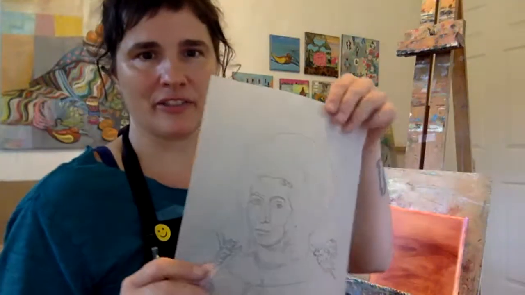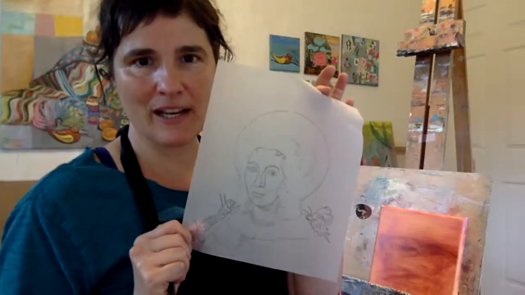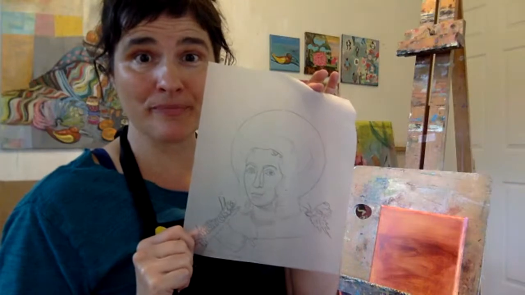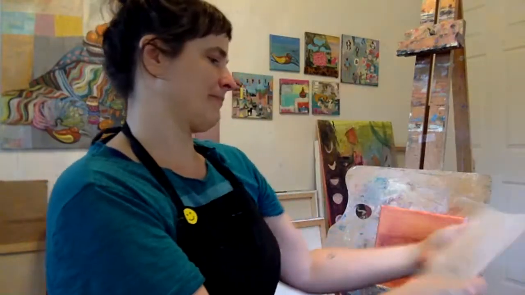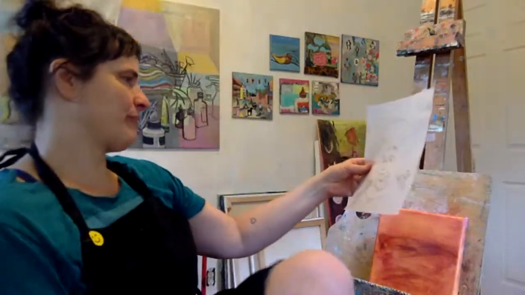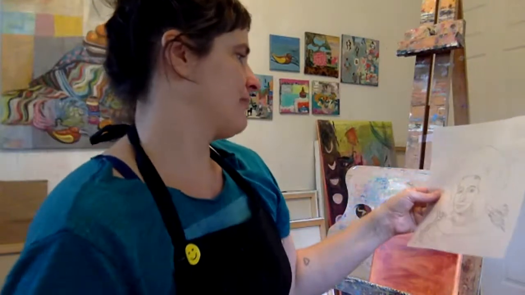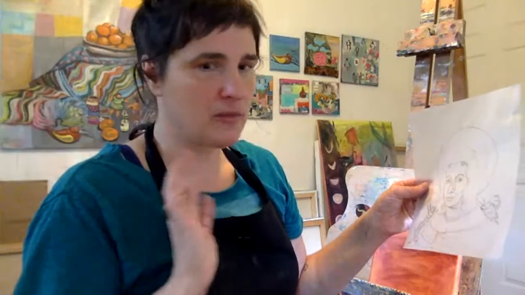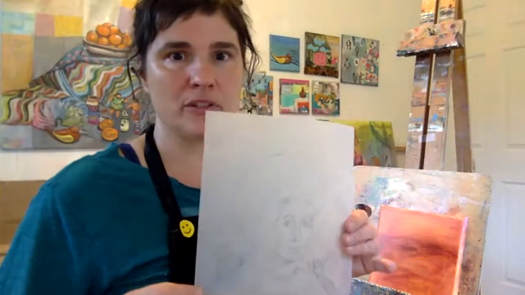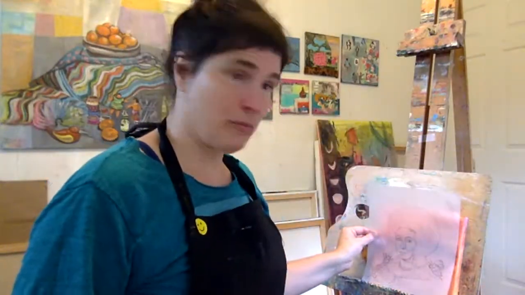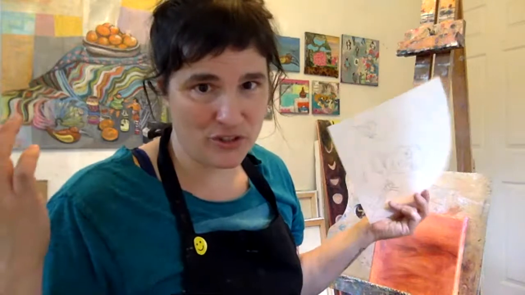Made it a little off center. So here's what I have at this point. Okay. You're probably doing a different thing than I am, but just to move on. Next, what I want to do is transfer this to my canvas. If you happen to have carbon paper, which who does, but if you happen to, that's really good to use.